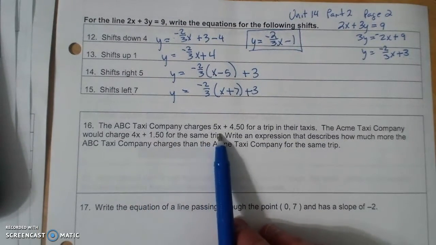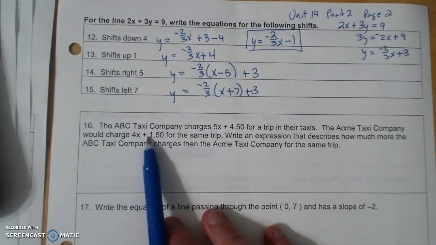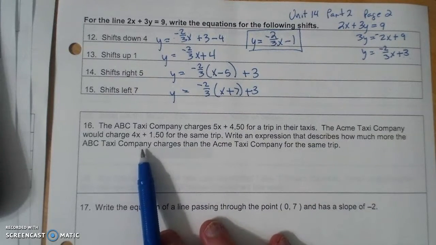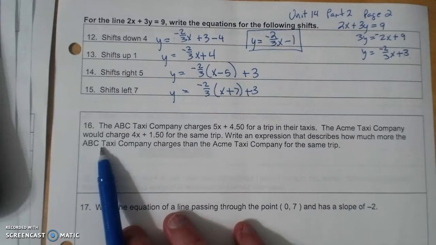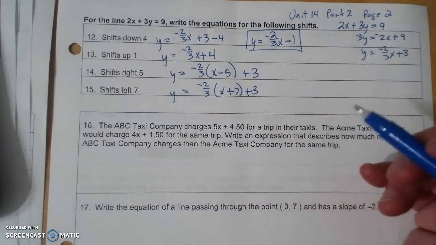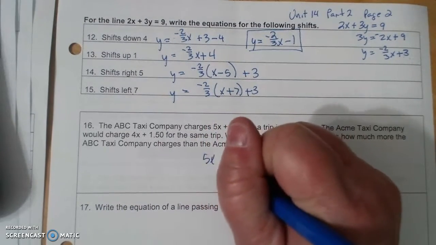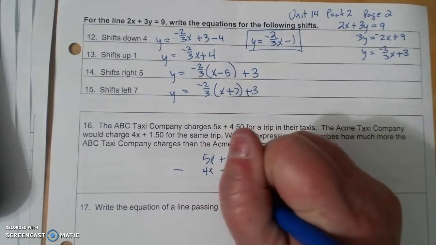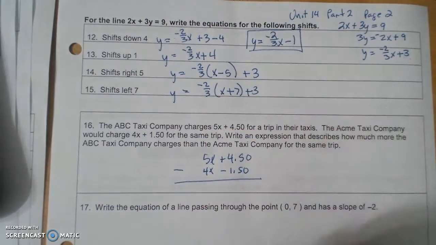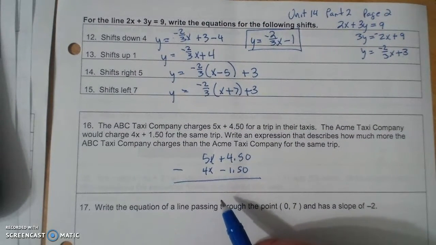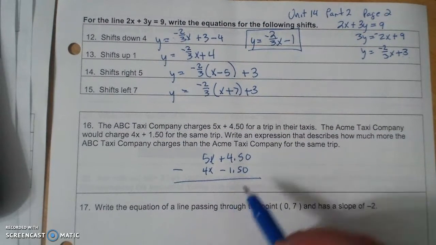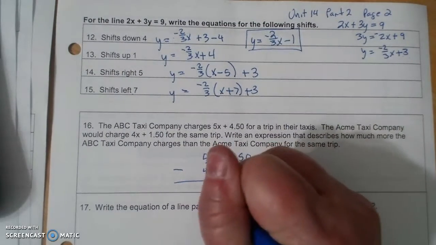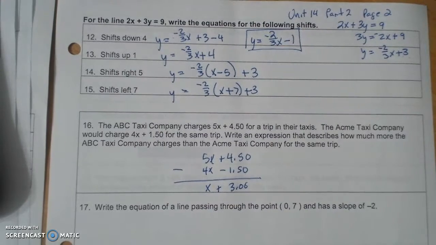ABC Taxi Company charges that for a trip. The Acme charges that for the same trip. Write an expression that describes how much more ABC charges than Acme taxi, so how much more is subtract. So it's 5x plus 4.50, and I'm going to subtract 4x, and I'm going to write it like that because I'm subtracting the whole thing. I subtract the money, and that's $3, and I subtract, so it's x plus the $3.